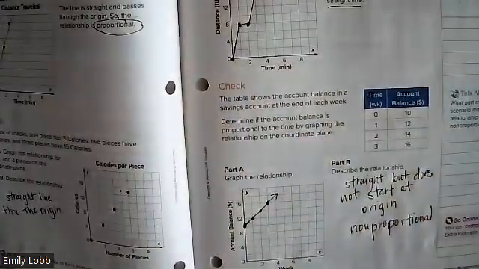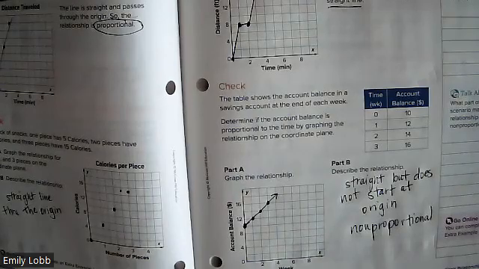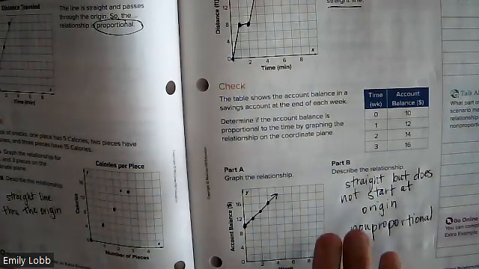Okay, so far, examples 1 and 2, pretty straightforward, yes? If it's proportional, it starts at the origin and makes a straight line.